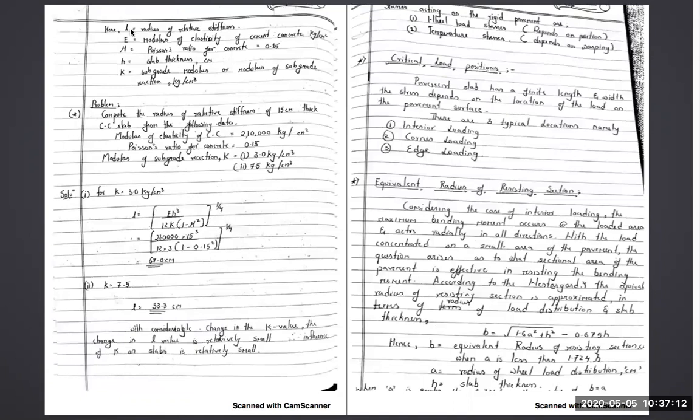As I was telling you, l is the radius of relative stiffness, measured in centimeters. E is the modulus of elasticity of cement concrete in kg per centimeter cube. I am repeatedly telling this because a lot of textbooks give it in centimeter square, but the unit for modulus of elasticity is kg per centimeter cube.